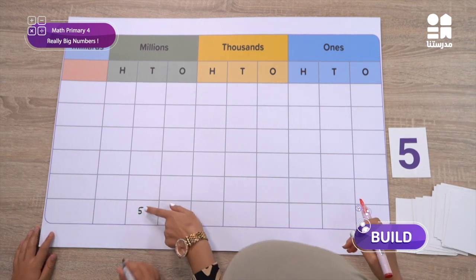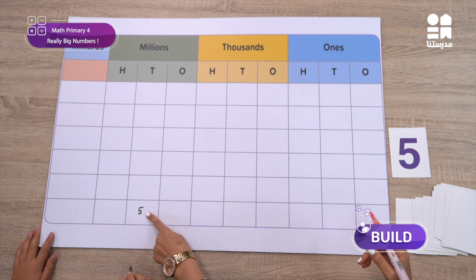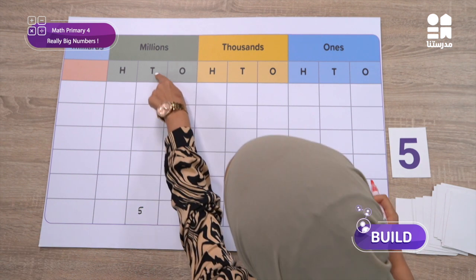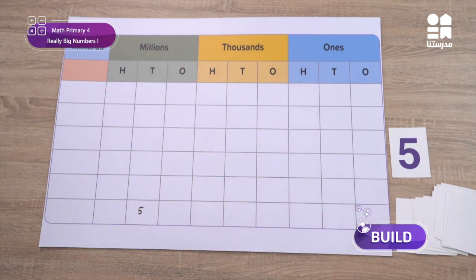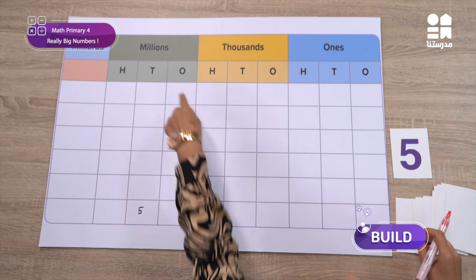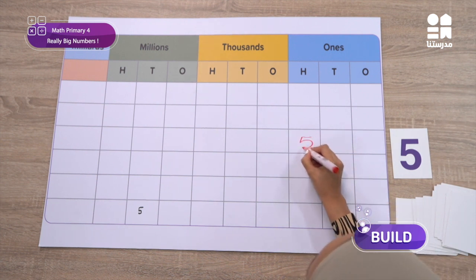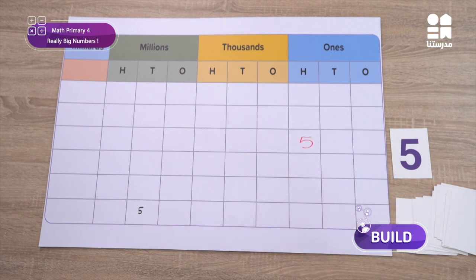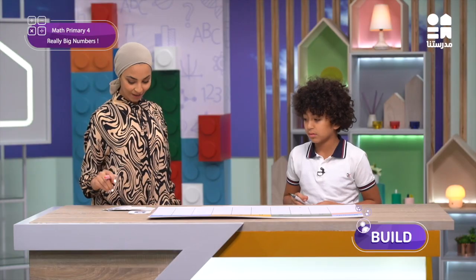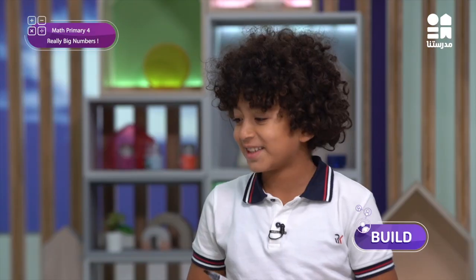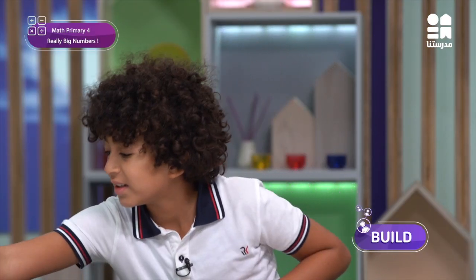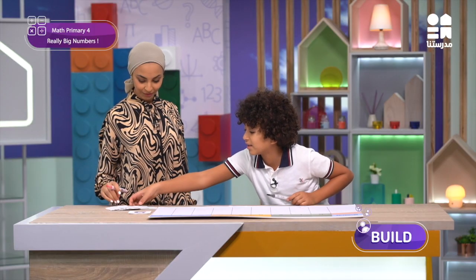Can you say the place value of this 5? It is 10 million, right? Now Abdurrahman put the 5 in the 10 million place. So I will put the 5 in the 100 place. Okay? Let's choose another one. You want to choose now? Yeah, it's your turn. Can you choose one card? Yes, choose any card you want.